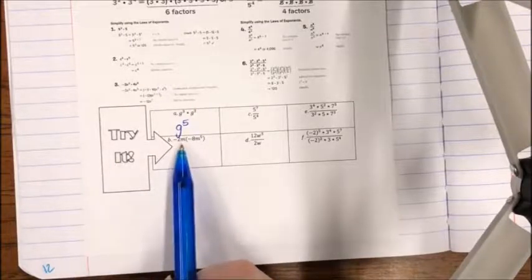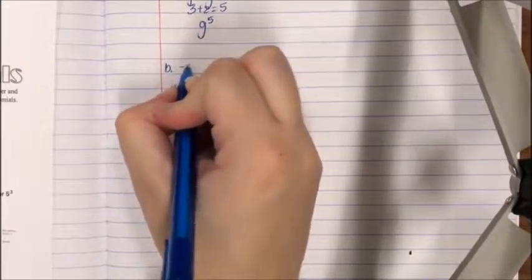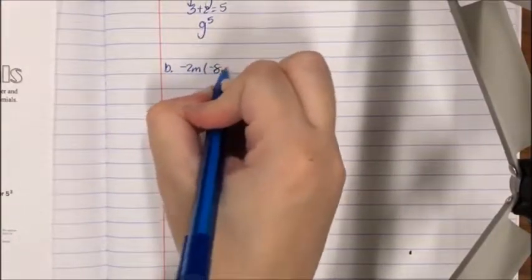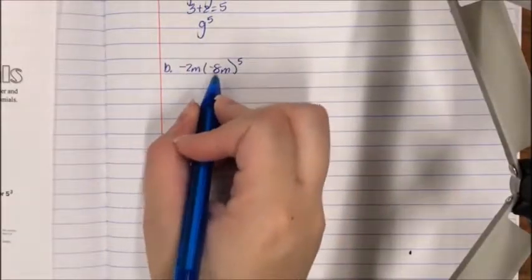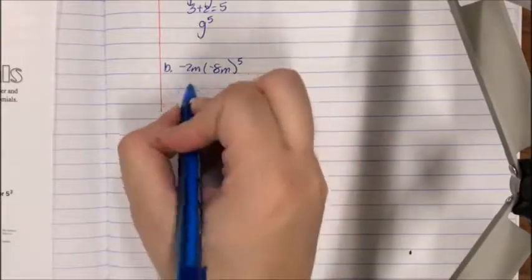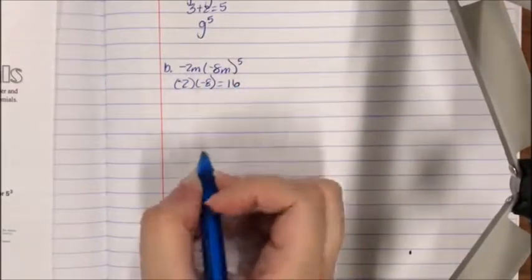Letter B is negative 2m times negative 8m to the 5th. Back to my workstation. So B, negative 2m times negative 8m to the 5th. I multiply my numbers, negative 2 times negative 8. So negative 2 times negative 8 gives me a positive 16.